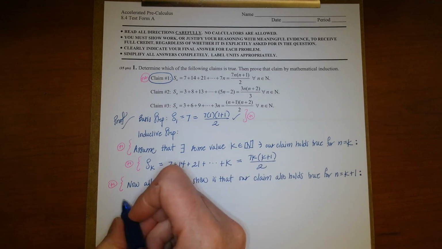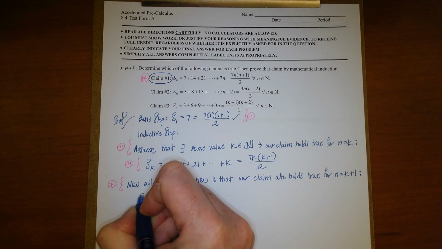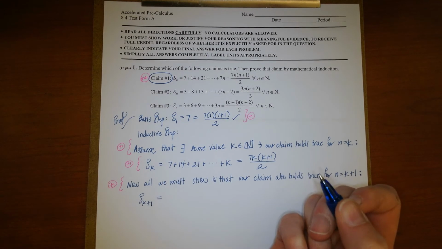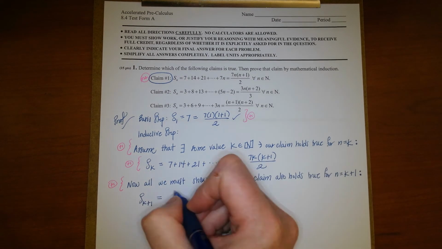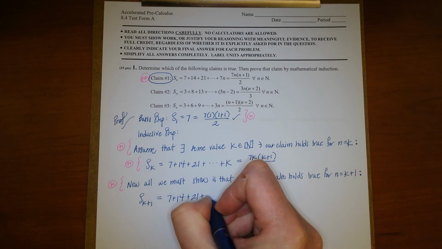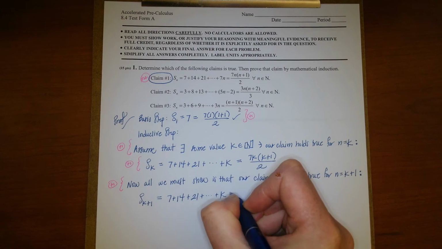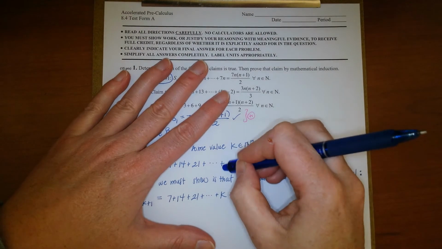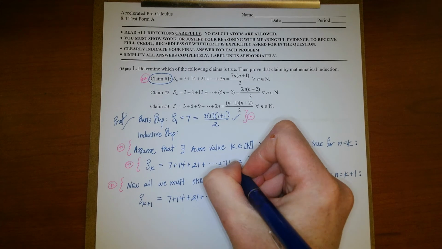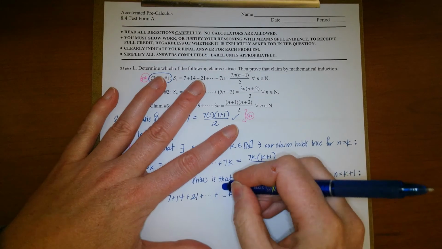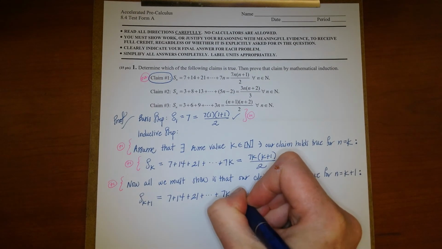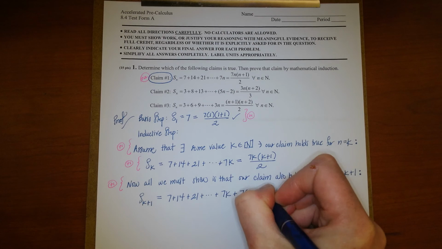Okay, now let's get started. So for this piece, you're going to start by showing the term-by-term expansion of what the first k plus 1 terms would look like. Well, the first k plus 1 terms would have everything up to the kth term, and then, oops, I have a mistake here, I apologize. I should say 7k, sorry guys. All the way up to the kth term, which would be 7 times k, and then it would have the k plus 1 term as well.